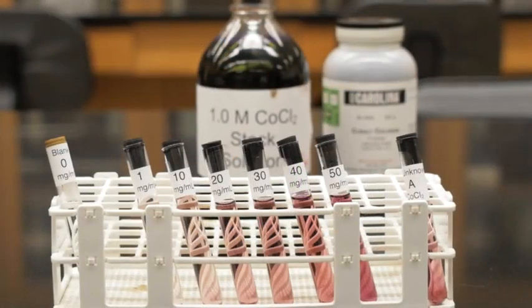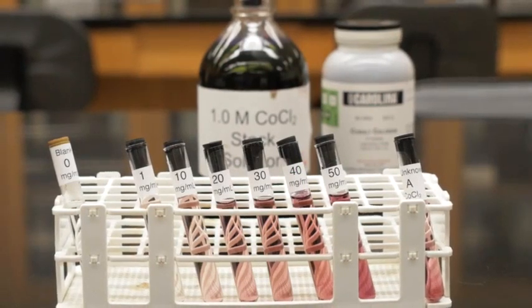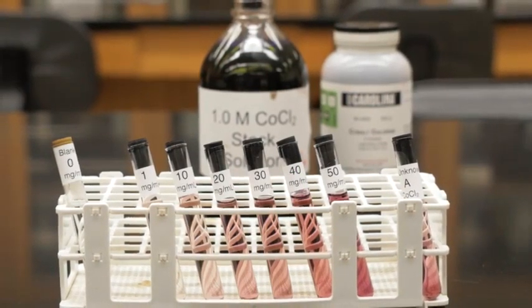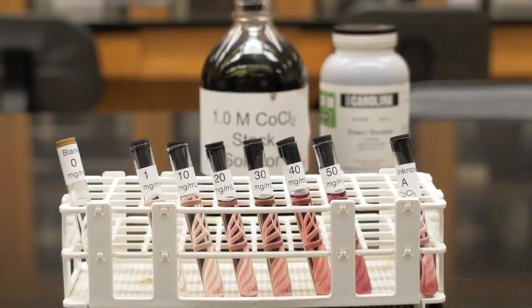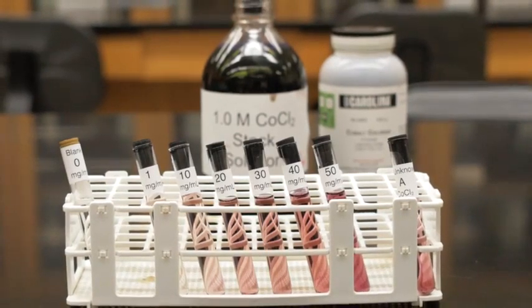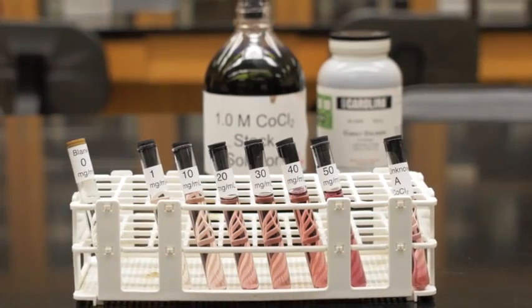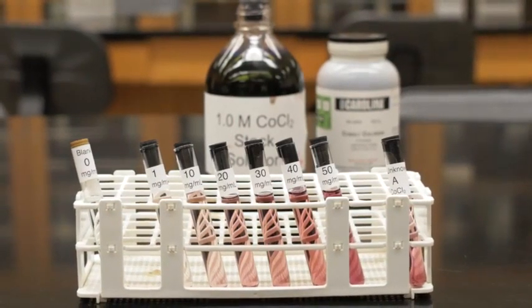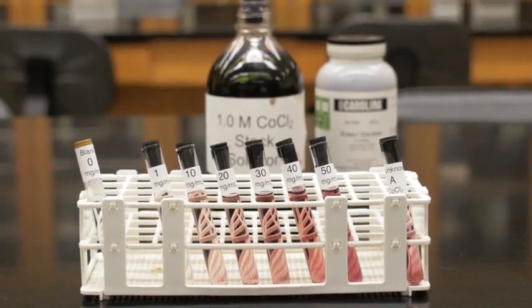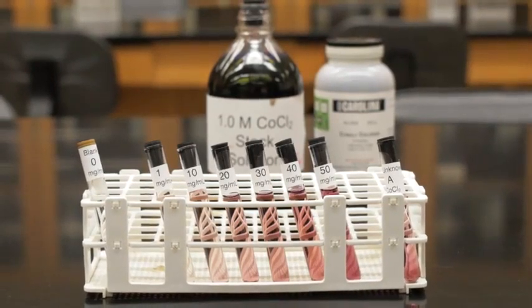Our standards include these 6 dilutions of the stock solution. Also provided is a blank with 0 concentration of cobalt chloride. We'll use this blank to calibrate the spectrophotometer. To recall how to make these standards, review the accompanying video on preparing serial dilutions.